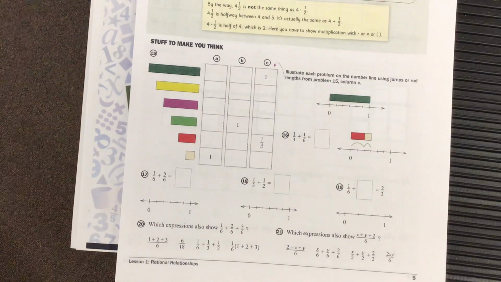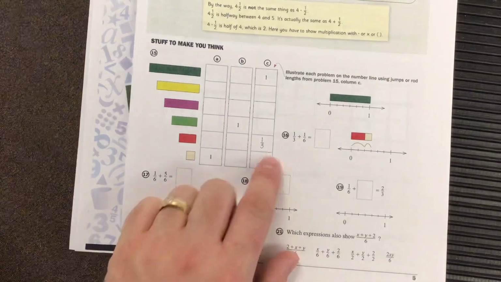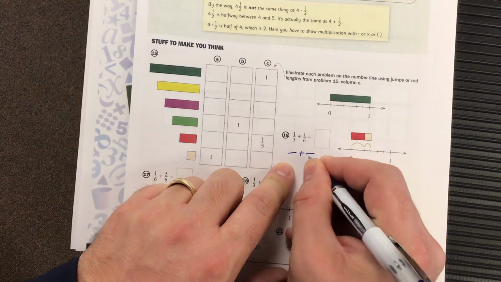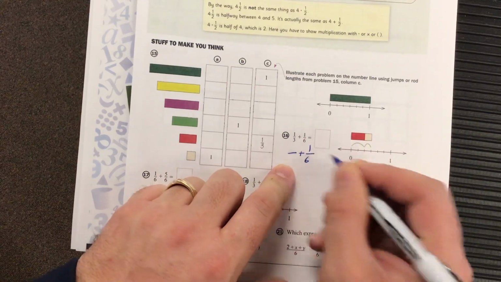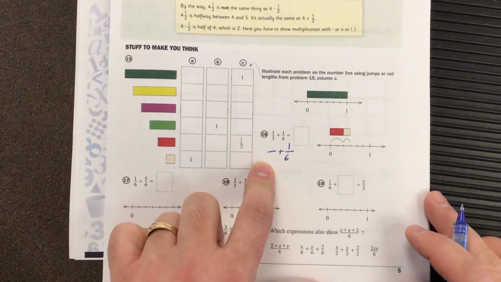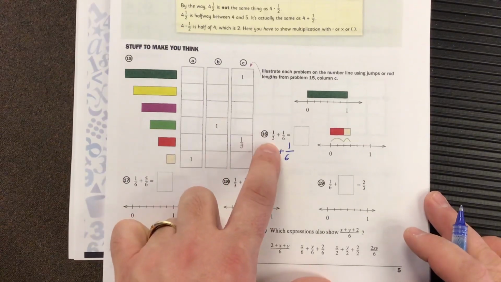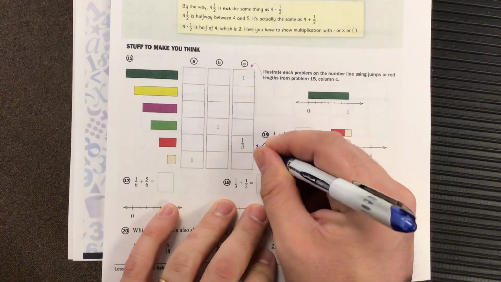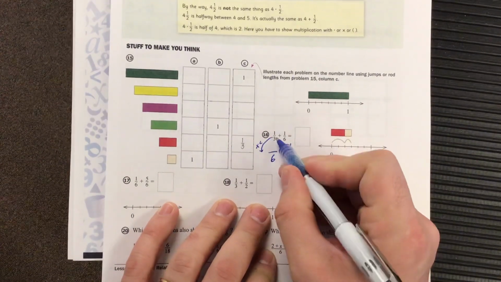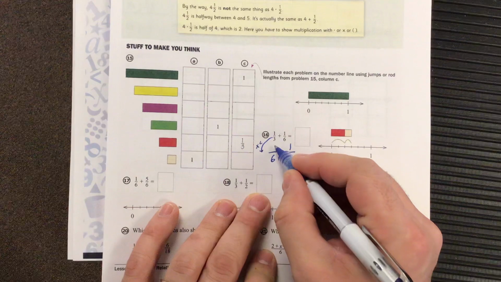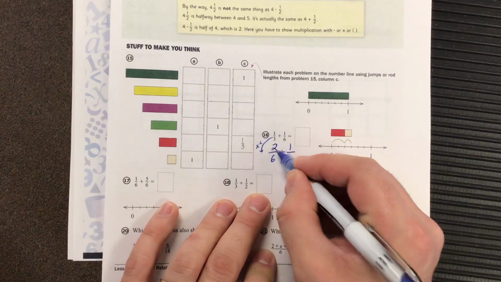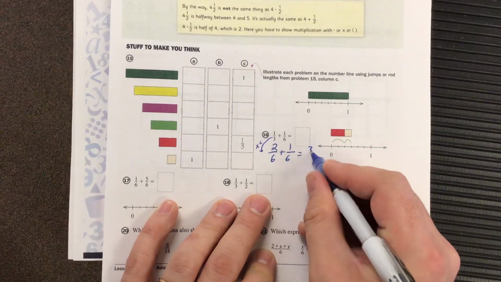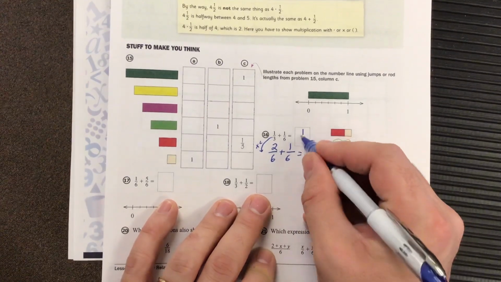1/3 plus 1/6. Let's get a common denominator. What's a common denominator of 3 and 6? 6. So I need to make the first one into 6. 3 times what would give me 6? 2. So 1 times 2 is 2. Now add them together. 3/6, which is the same as 1/2.